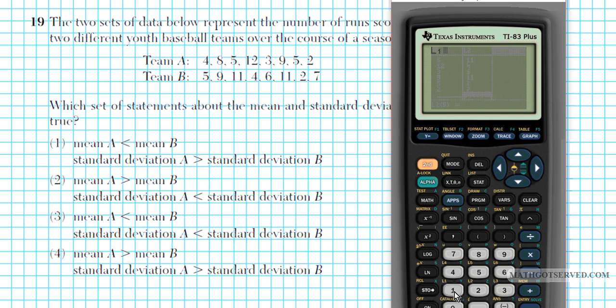So second function 1 calls up list 1, press enter. You have list 1. Second function 2 calls up list 2, press enter. You have list 2. You can scroll to the right, of course, to verify that the entries are correct. Now we're going to start computing the mean and the standard deviation.